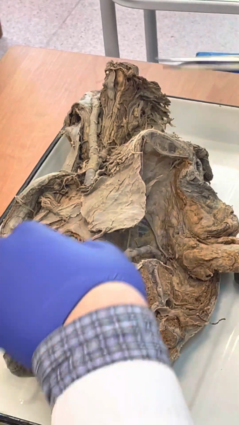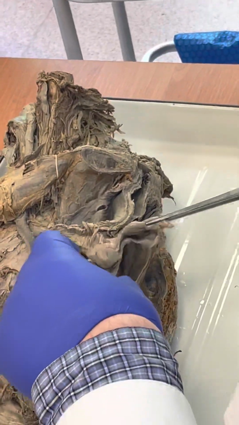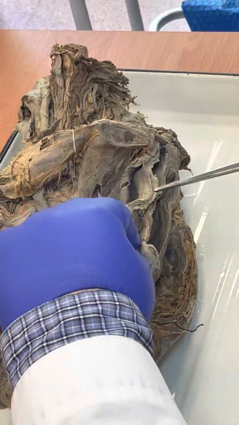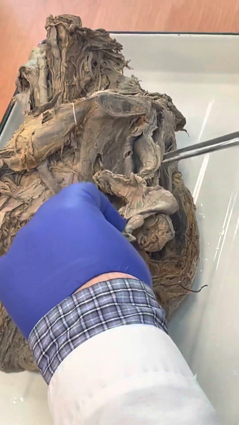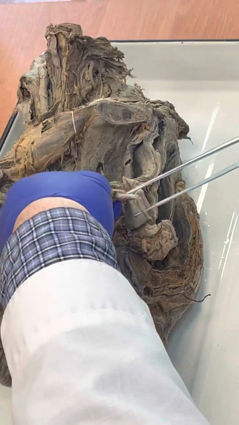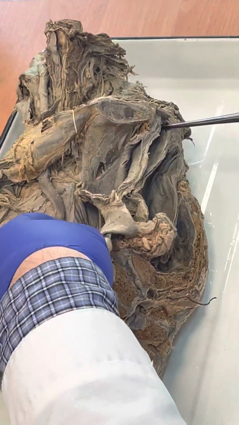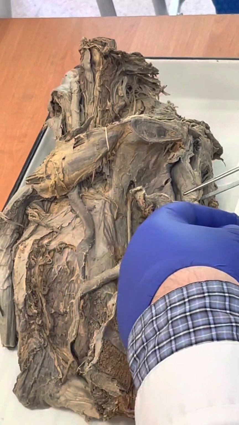And what is it? That is the urinary bladder, here is the rectum, and that is a small part of the uterus. Here is the fallopian tube, that is the ovary. Here is the vagina, that is the female pelvis.